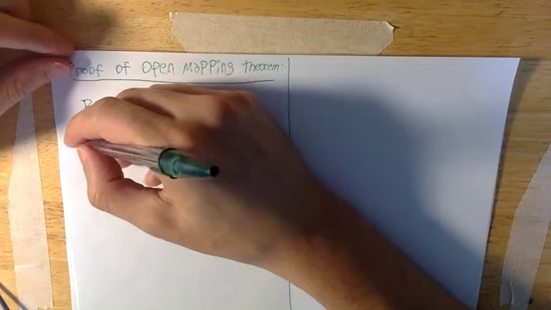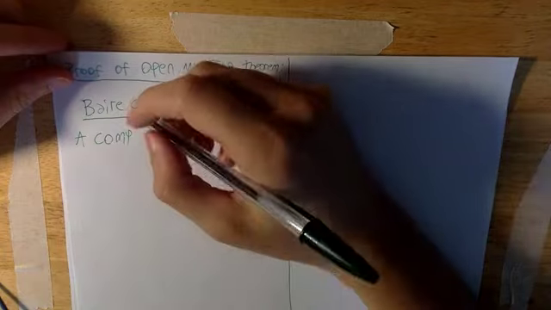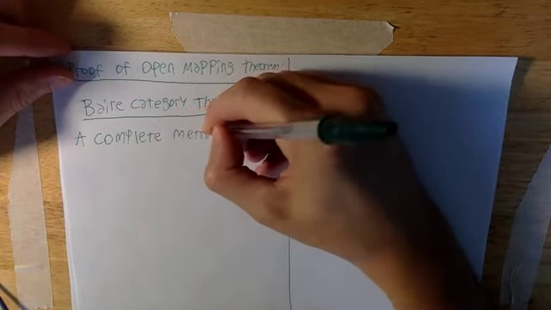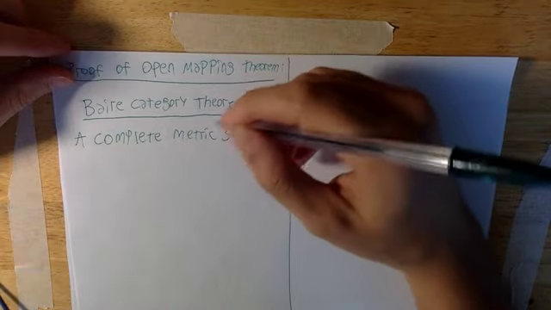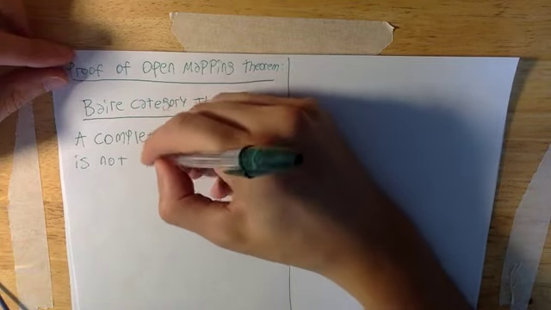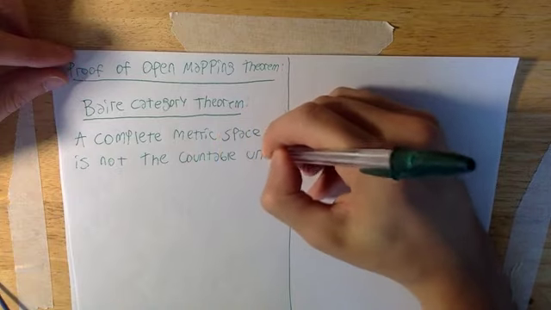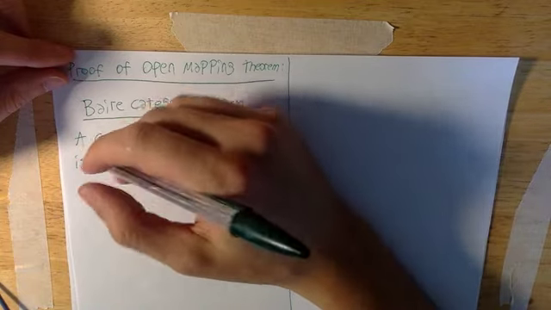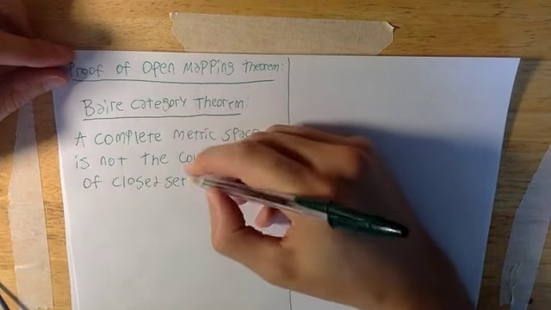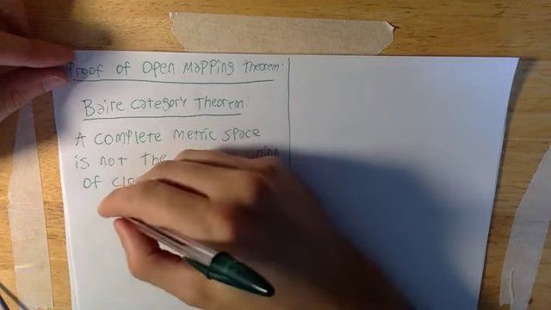And the point is the following: a complete metric space is not the countable union of closed sets with empty interior.